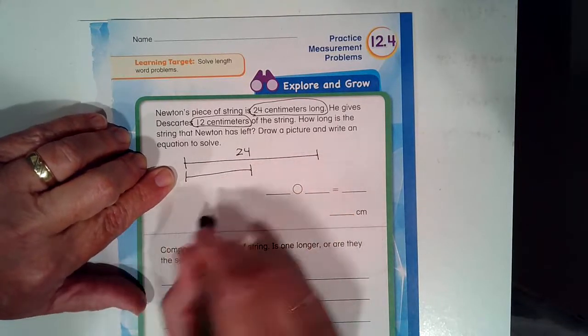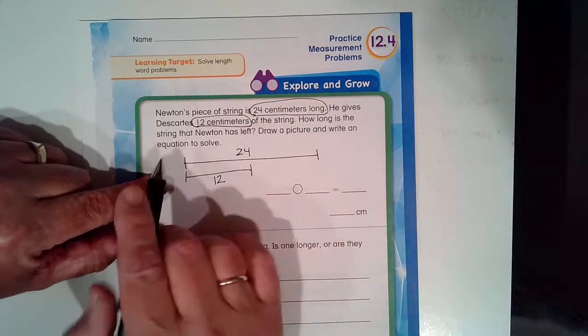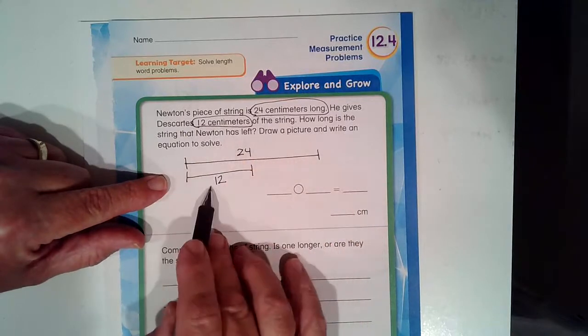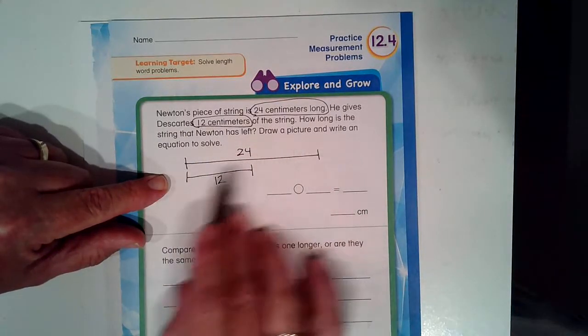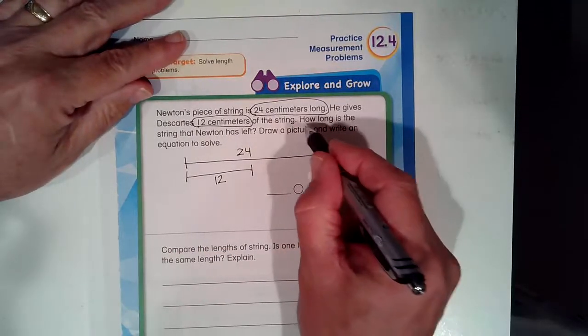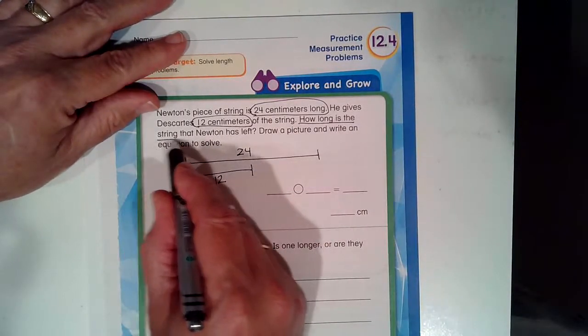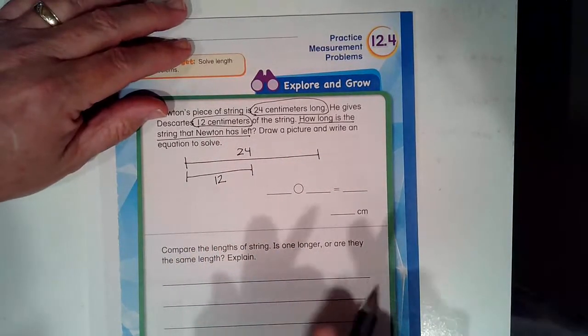And how much did I take away? 12, right? Newton took away 12 of his 24 centimeter string. All right. How long is the string that Newton has left? That's all we need to do.